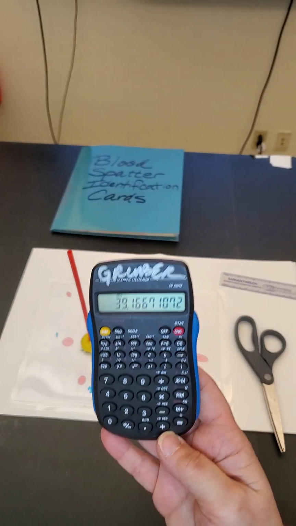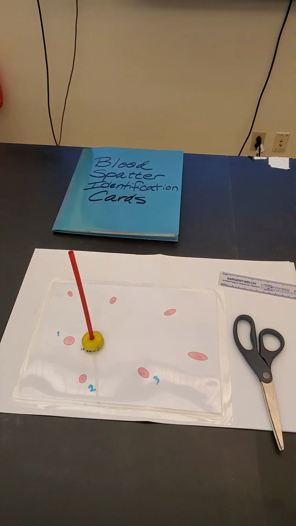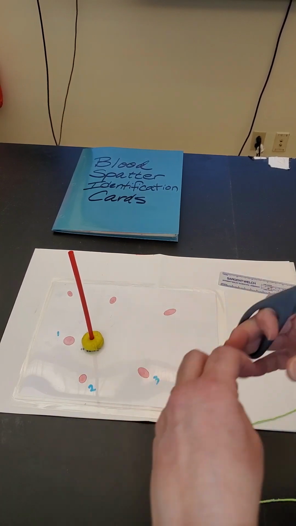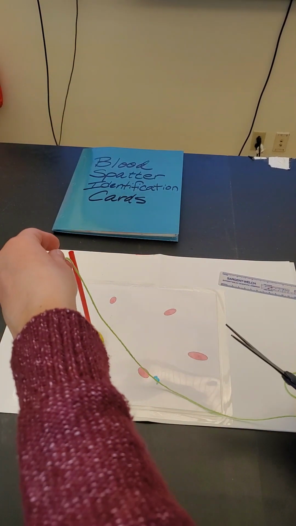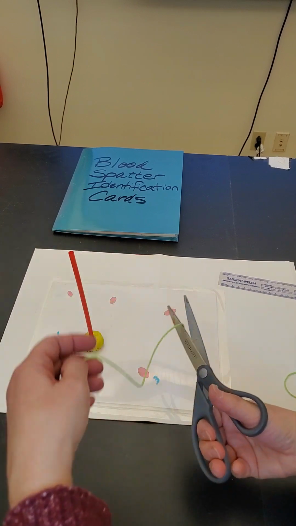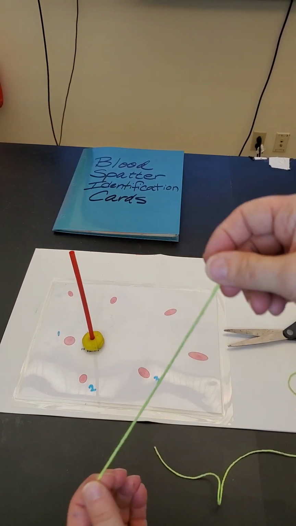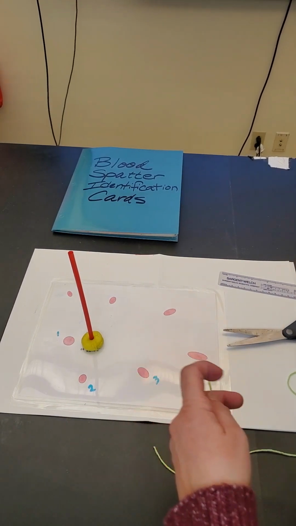So I'm going to take a piece of string, okay, cut up the string. You don't want to make it super long because you don't want too much waste. So maybe this would be fine. All right, here's my string. I'm going to take the string.